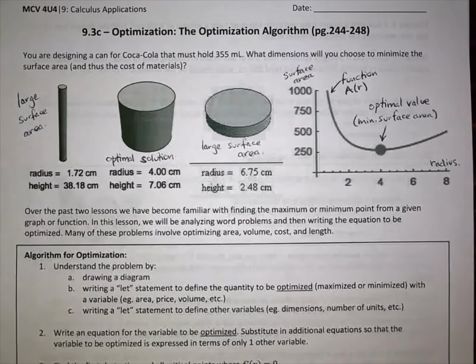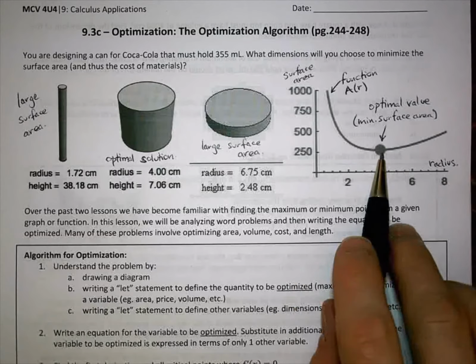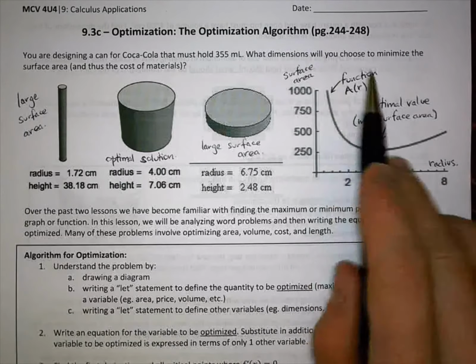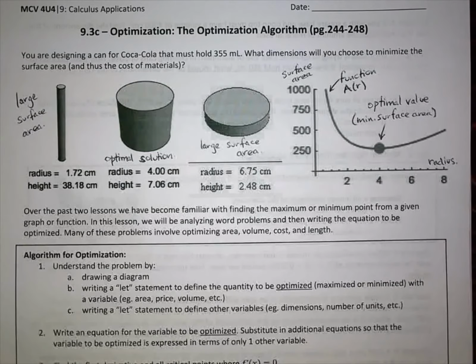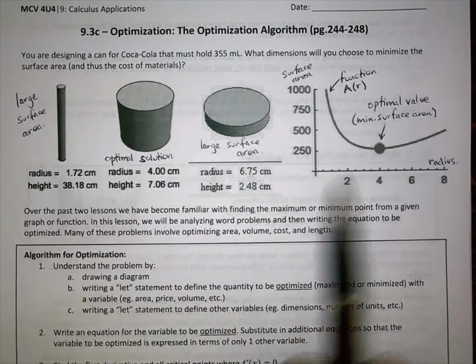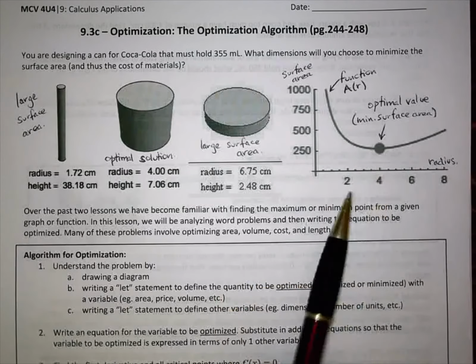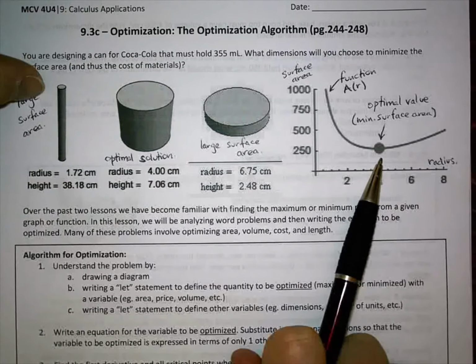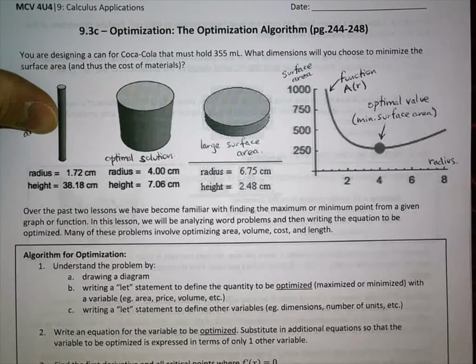So the trick today is not necessarily finding this point. I mean, you know what this point is. It's where the derivative is equal to 0. The problem today is going to be actually finding the equation of the function. Now, over the past few lessons, you've gotten comfortable with finding the max-min points, and of course, looking at extreme values and using the second derivative. Today, it's more about the word problem.